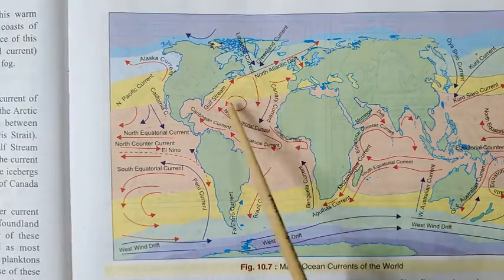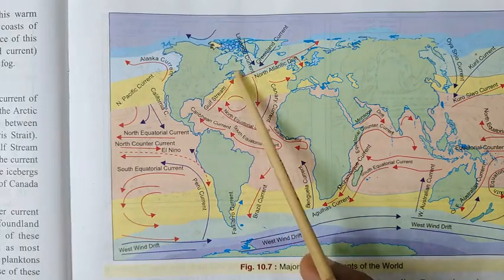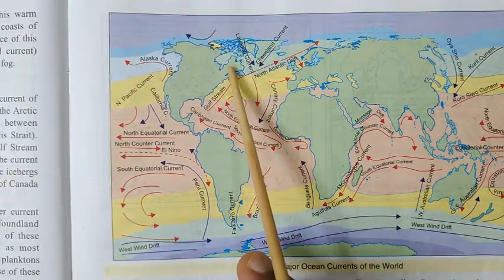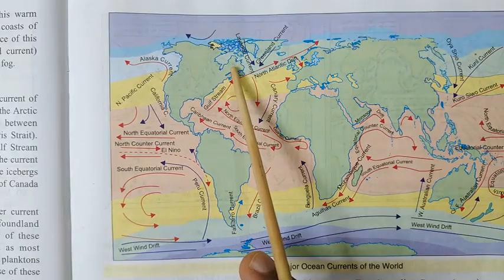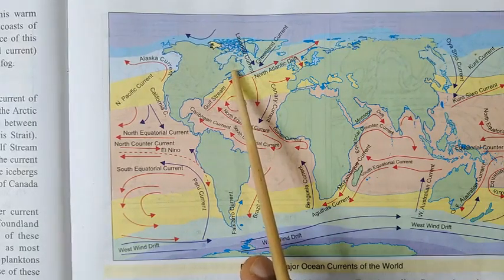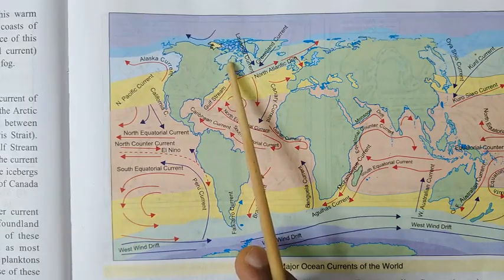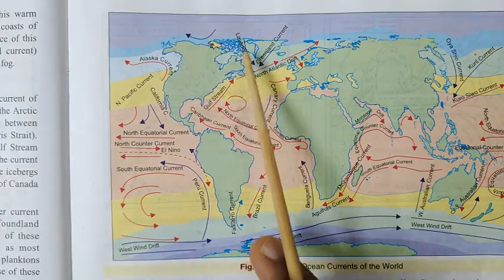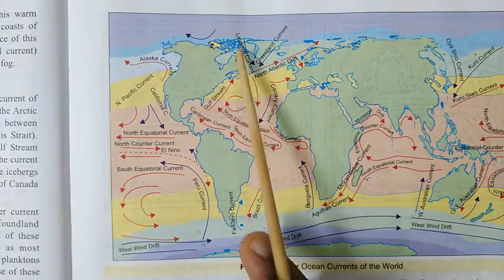Now, how did the Labrador Current get its name? If you look at this part of North America that I am showing on the screen, this is called the Labrador Plateau. You may have heard the word Labrador: there are Labrador dogs. Usually Labrador dogs originate from this place, and they are found in every part of the world. This is the Labrador Plateau, and on that name these currents are named the Labrador Current.